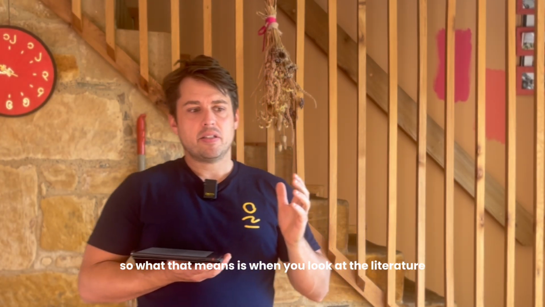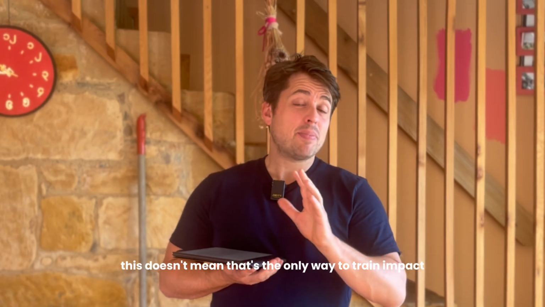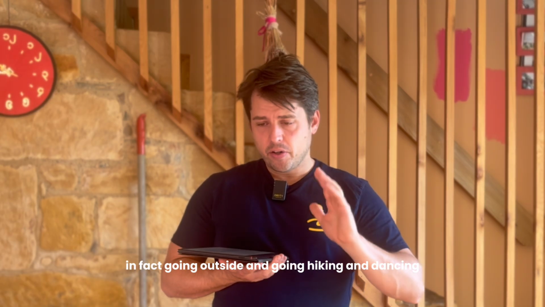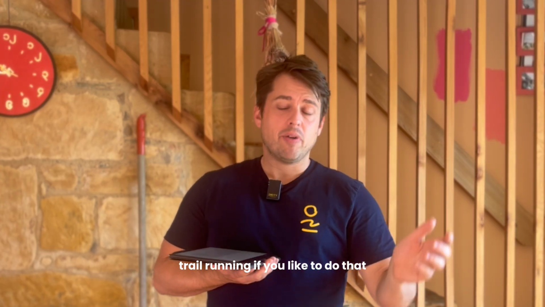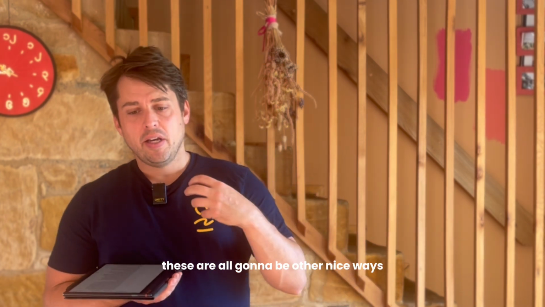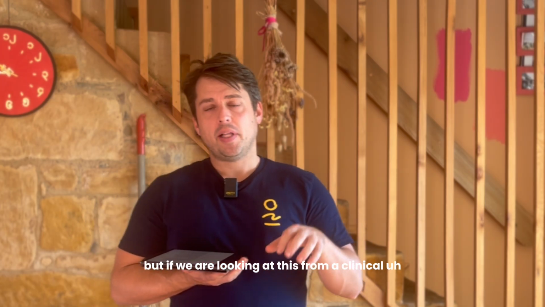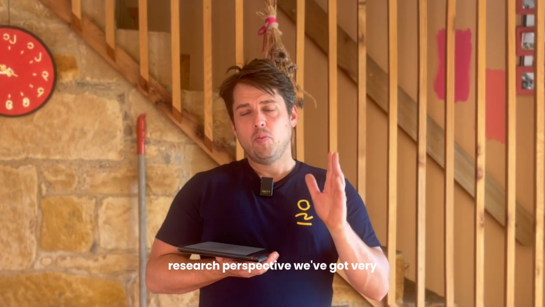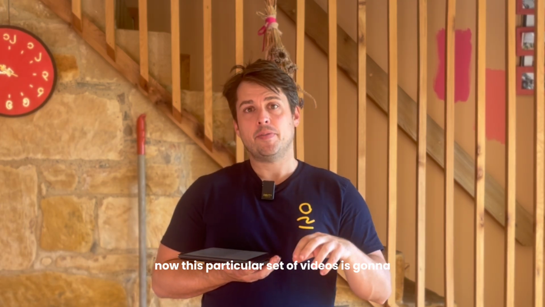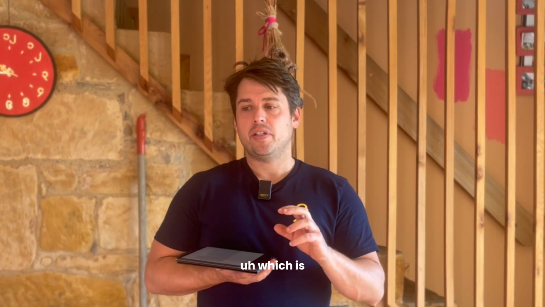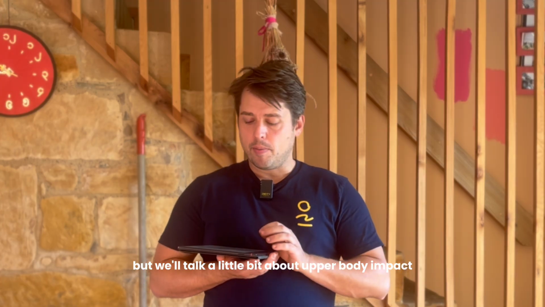So what that means is when you look at the literature, you have some very specific ways that we can train impact. This doesn't mean that's the only way to train impact. In fact, going outside and going hiking and dancing and skipping rope and doing all these things, trail running if you like to do that, these are all going to be other nice ways to incorporate different kinds of impact. But if we are looking at this from a clinical research perspective, we've got very clear streams of how we can train impact. Now, this particular set of videos is going to be on lower body impact, which is much better studied than the upper body impact, but we'll talk a little bit about upper body impact later.